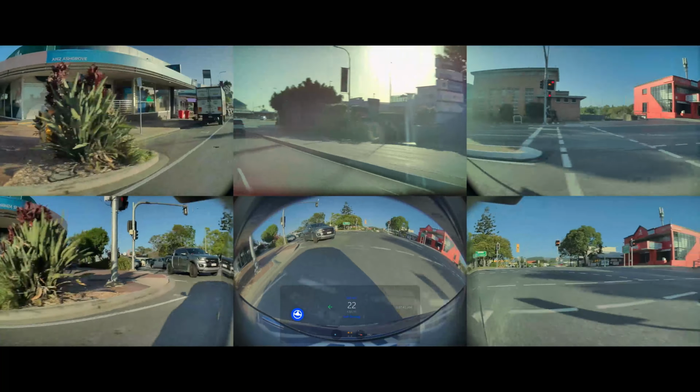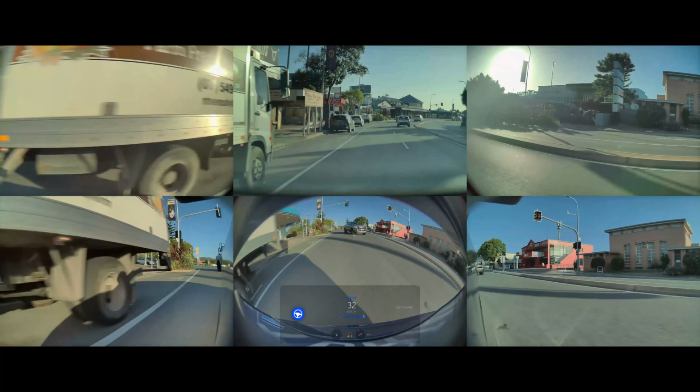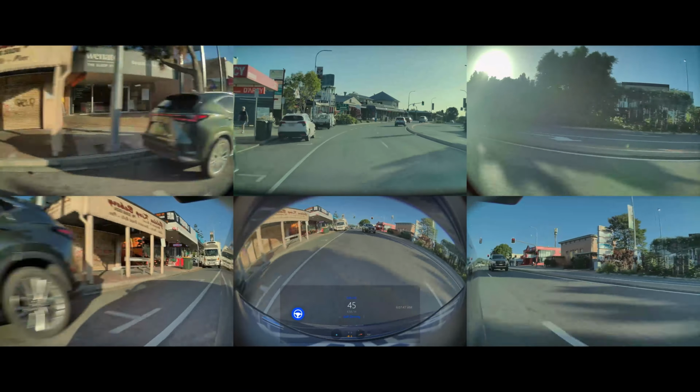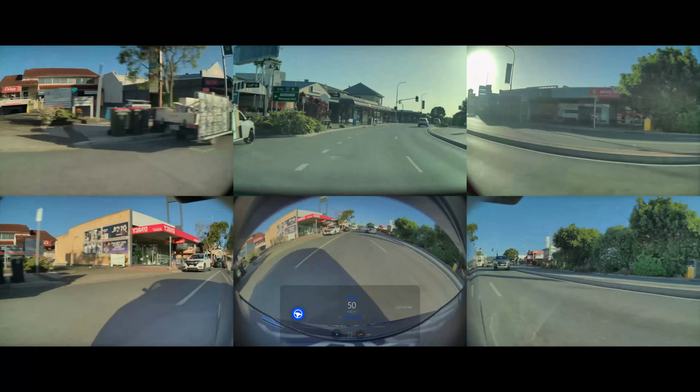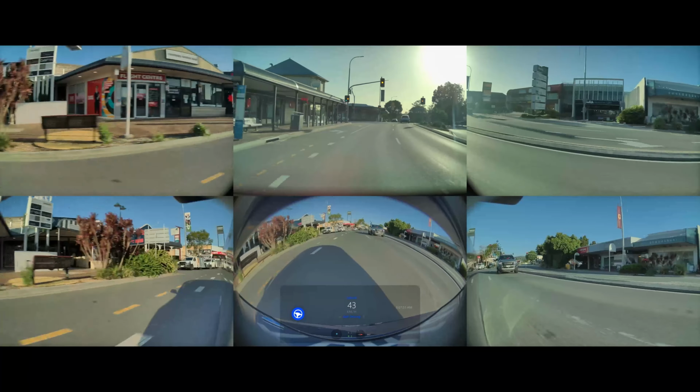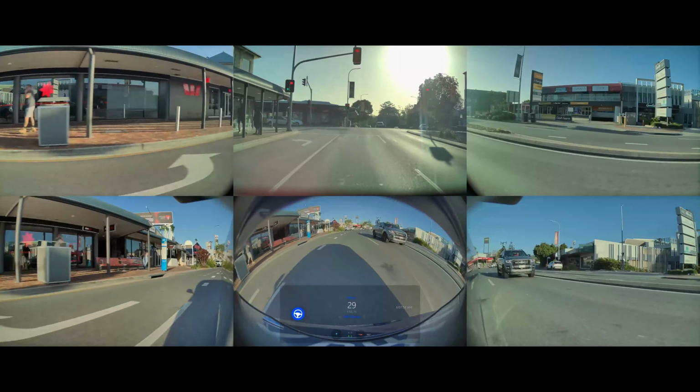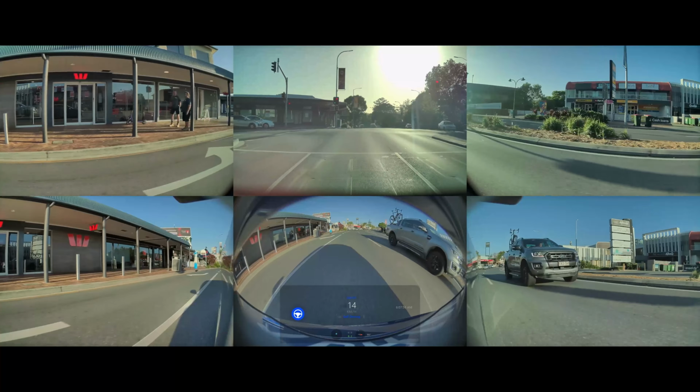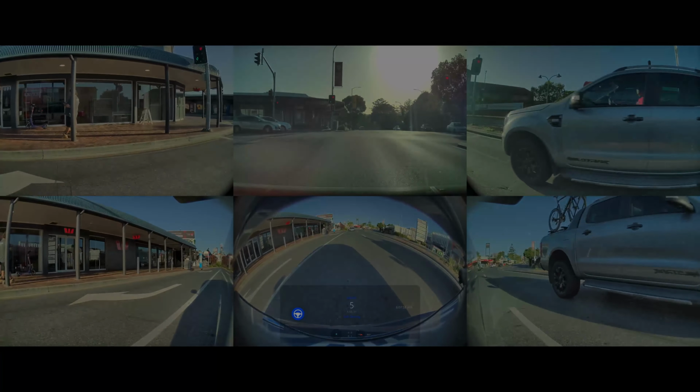This turn is interesting. Some days it goes in the right lane, some days it goes in the left lane, but it always has that weird juddery hesitation, which is not the most comfortable thing. I've noticed that on most roads where it has to pick a lane.